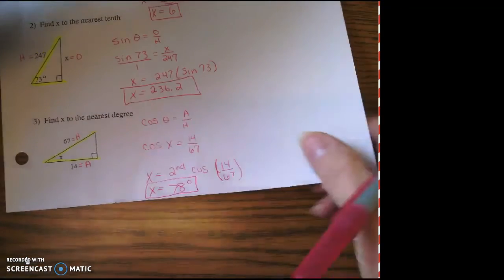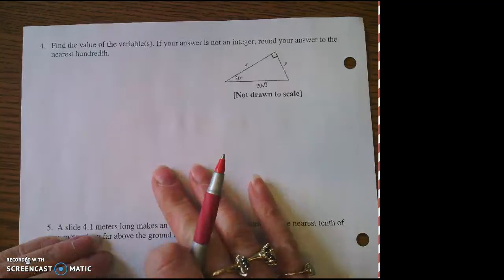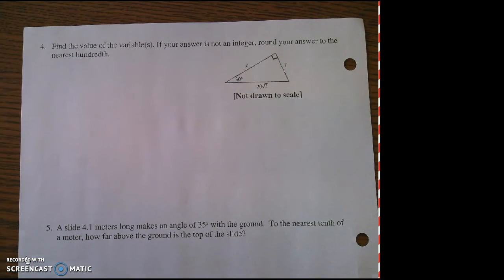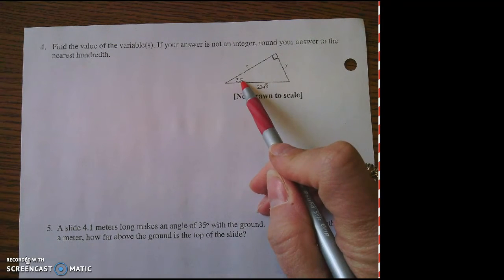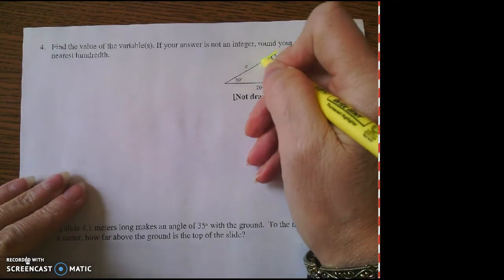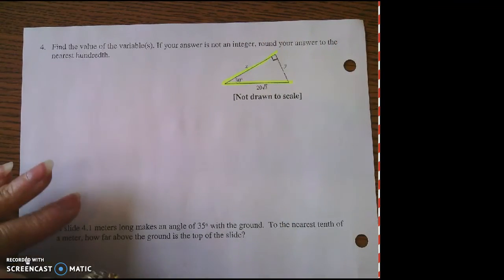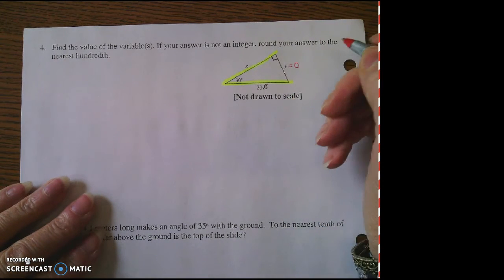Okay? All right, let's flip this over to the back. We have a couple more problems. Find the value of the variables. If your answer is not an integer, round your answer to the nearest hundredth. So if you look at the picture, I see a right triangle, a 30-degree angle, so that's my reference angle. So I can already highlight, according to the 30 degrees, I know the variable y is my opposite.